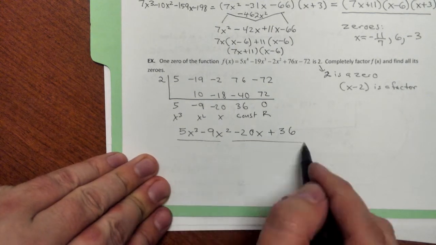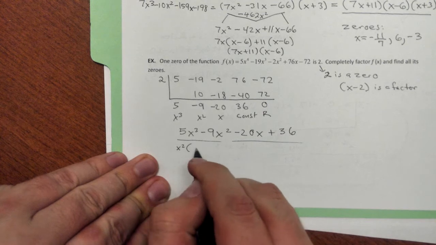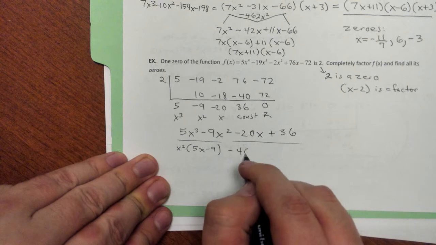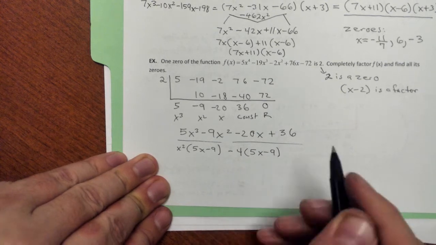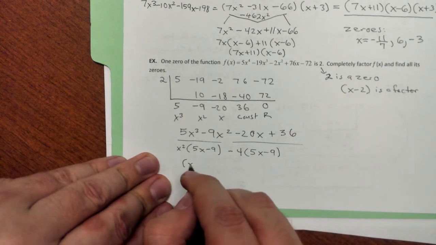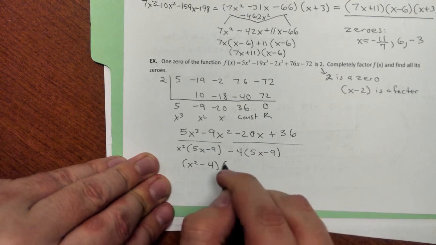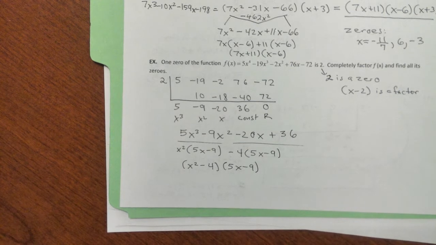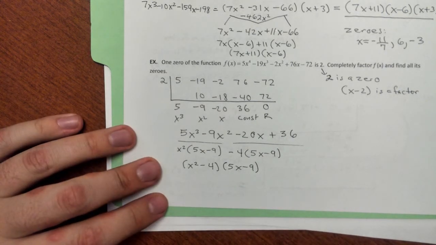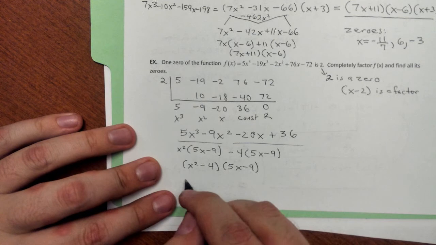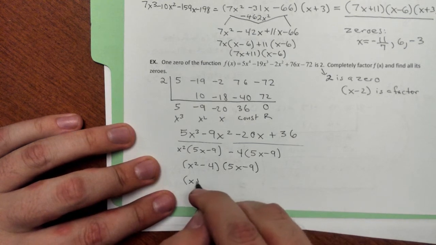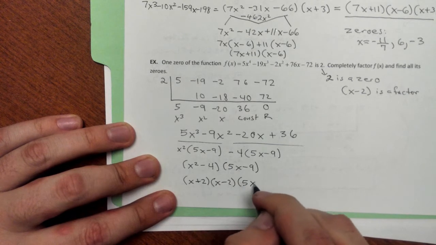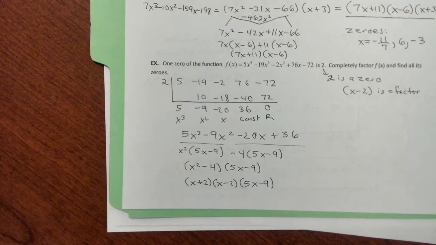The first pair, the GCF is x squared, leaving me with 5x minus 9. The second pair, the GCF is negative 4, leaving me with 5x minus 9. So what do I have? I have x squared minus 4 times 5x minus 9. So at that point I could solve even if these weren't both factorable, but they are both, or excuse me, x squared minus 4 is factorable. The other is a linear binomial, so I'm done factoring that. I get x plus 2, x minus 2, and 5x minus 9.